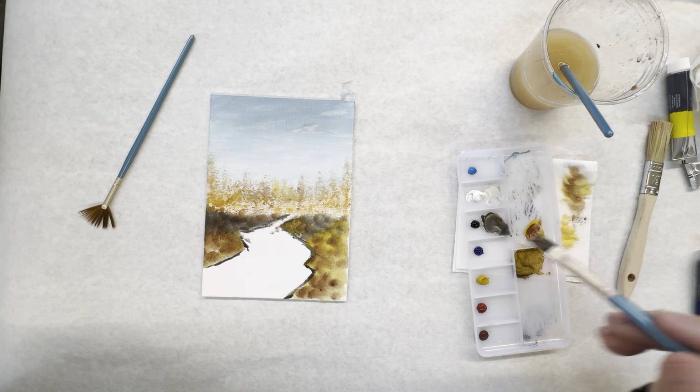Okay, so I've got some color here, and then this area right here, my stream, I'm gonna go ahead and kind of color that out right here. When I'm doing streams like this, I like to just get some black and some titanium white, and I'm just gonna do kind of a base color here for my stream.